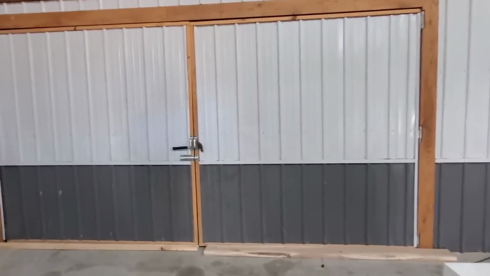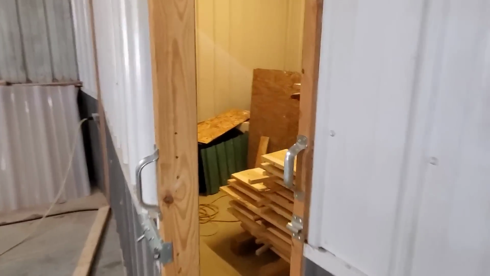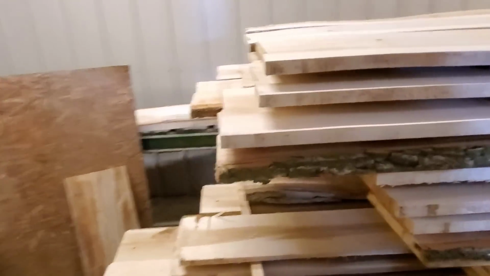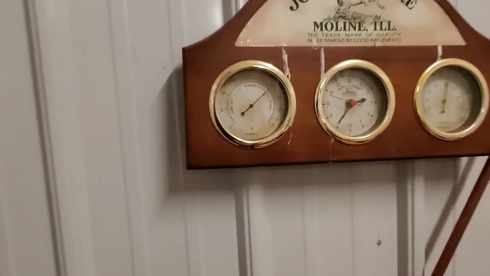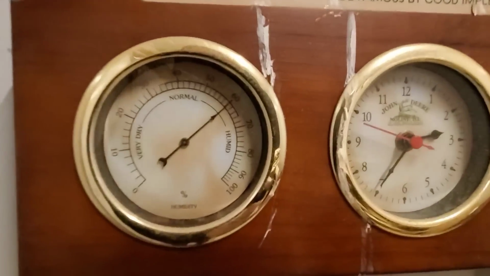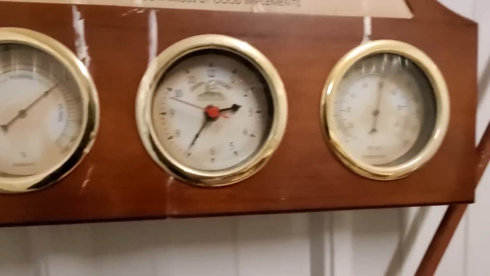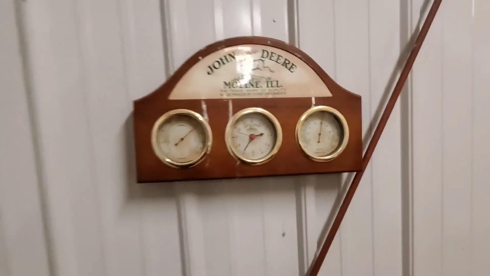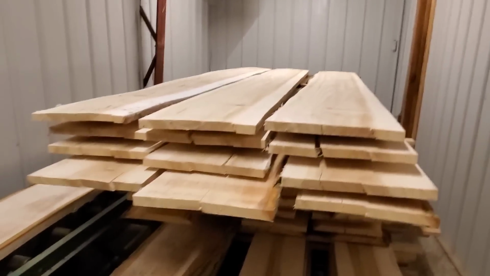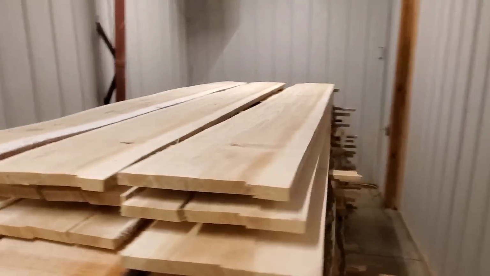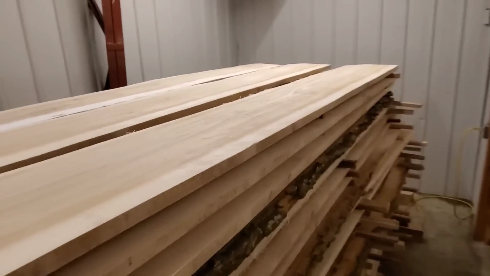Wonder how our boards are doing in here. Well, they look drier. Let's see, we're down to 60% humidity. Still almost 70 degrees in here. I don't know when the last time we checked on this was, a week and a half ago, and it was like 84% humidity in here, so they are drying.